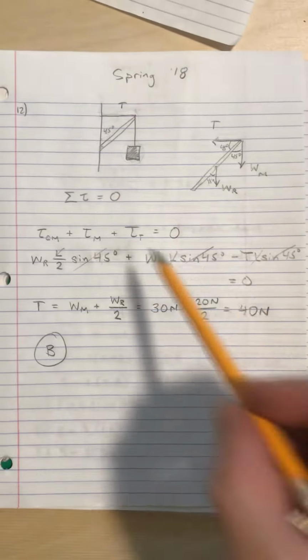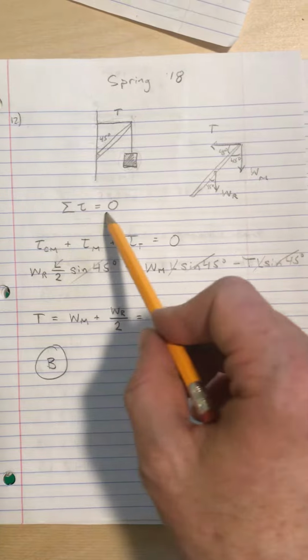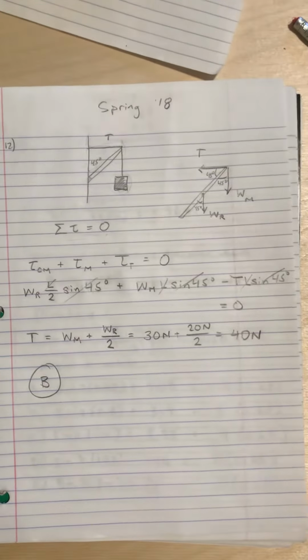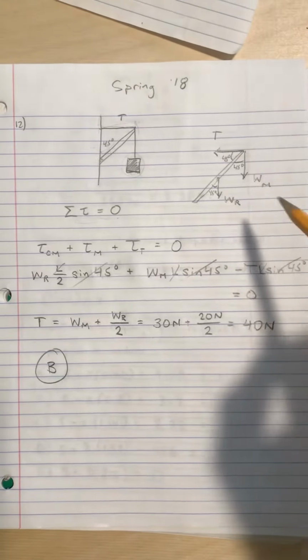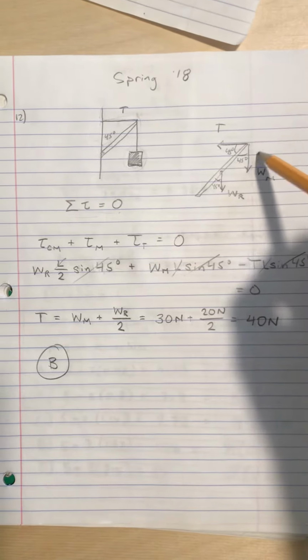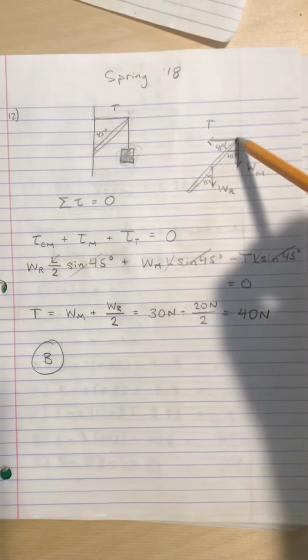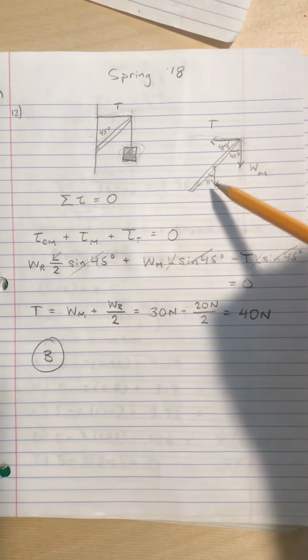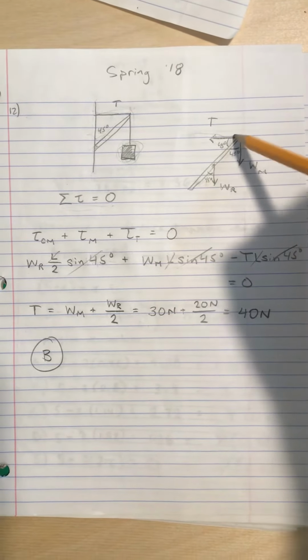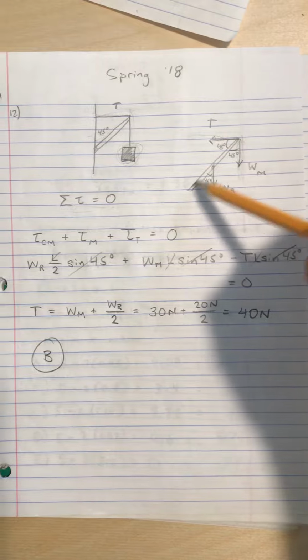So we start from the sum of the torques is equal to 0. And let's look at what our torques are. Well, we've got three forces on this rod. We've got the weight of the box, which is pulling down here. We've got the tension, which is pulling backwards. And then we've got the weight of the rod itself, which is being exerted at its center of mass halfway up the rod.